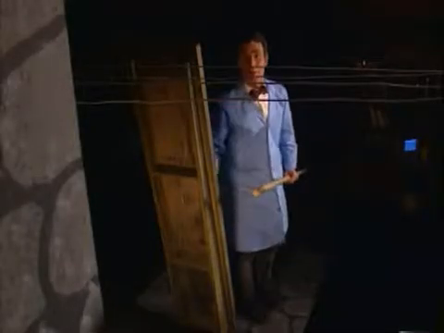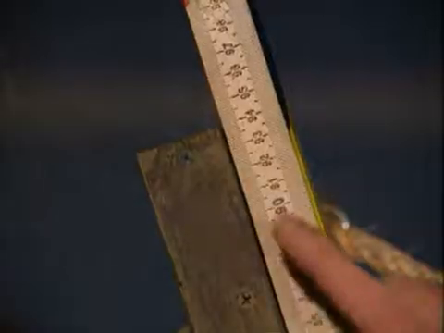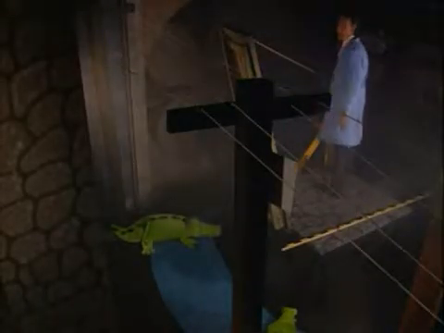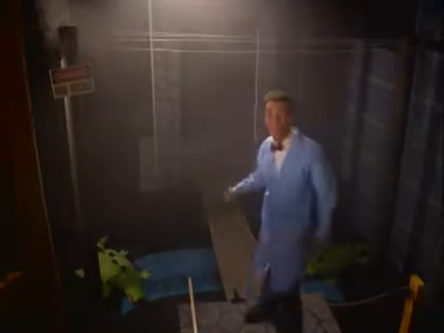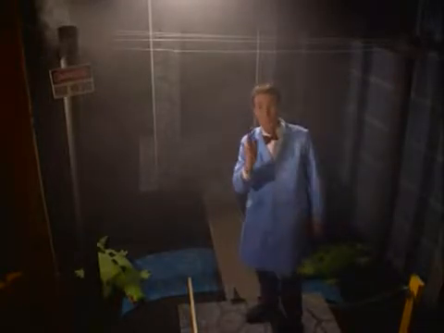Well, here's one we prepared earlier. Let's measure it. And it's 194 centimeters. So let's lower it and see if it fits. Here we go. See, we knew it would fit because we measured it first. Now we can cross the chasm without fear of the alligators.